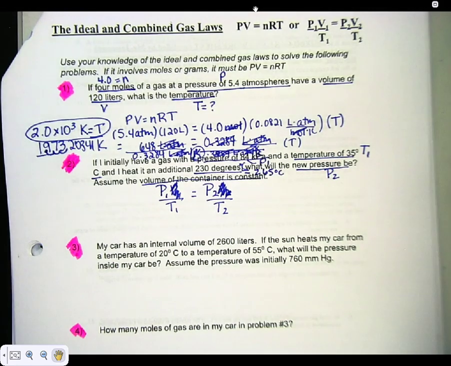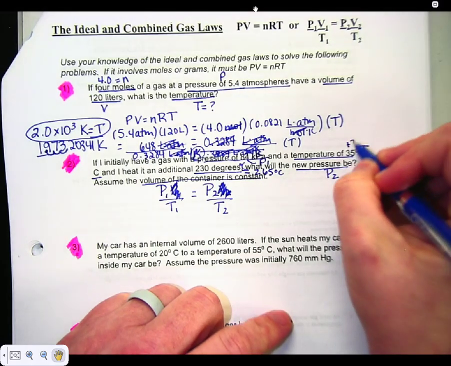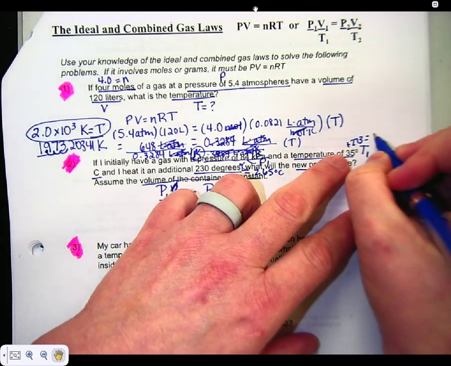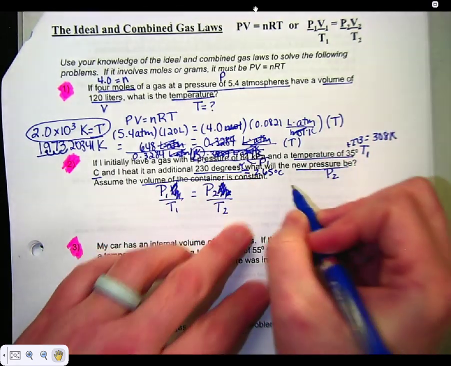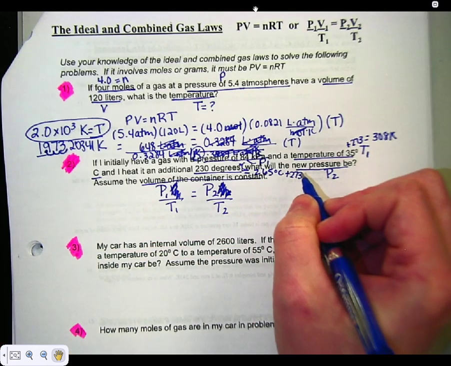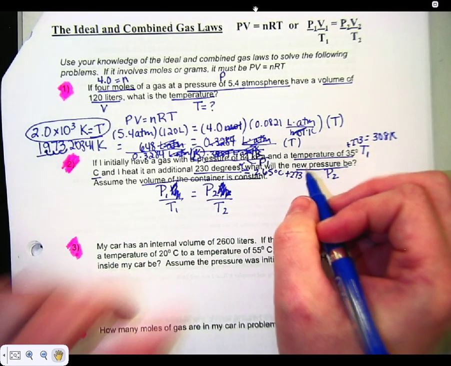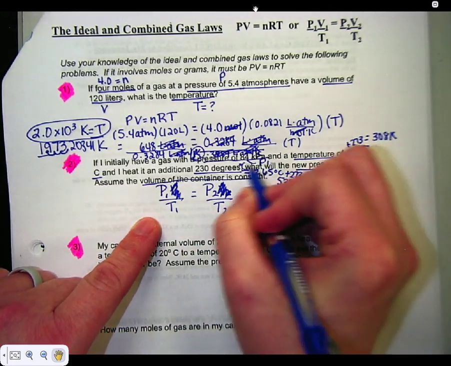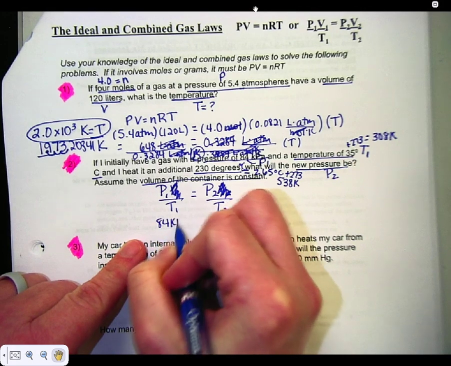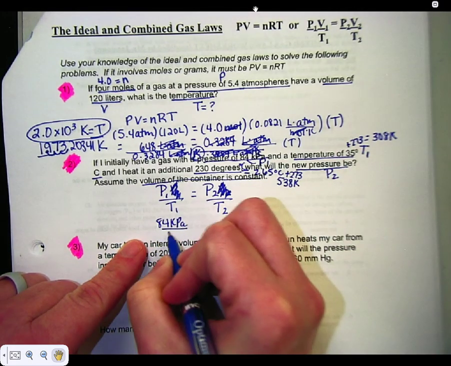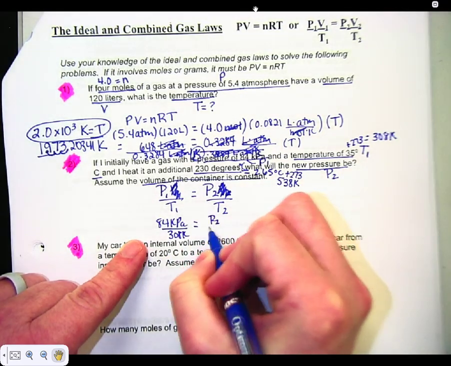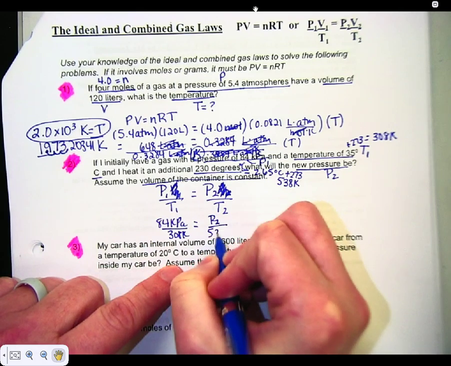Okay, so now before we start substituting numbers in, we know we have to have our temperature in degrees Kelvin. So 35 plus 273 is 308 K. And then 265 plus 273 is 538 K. So our P1 then is 84 kilopascals. Our T1 is 308 K. Our P2 is what we're solving for. And our T2 is 538 K.